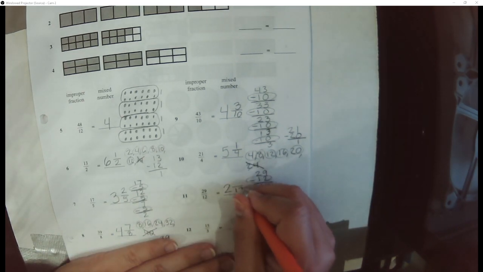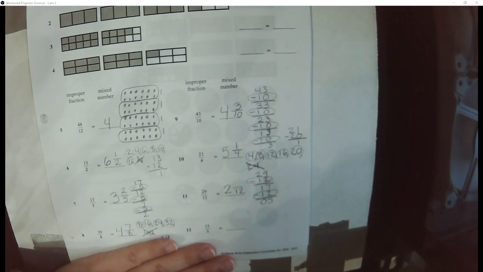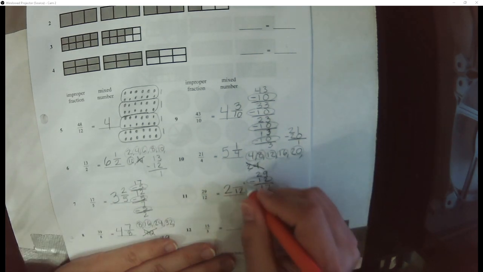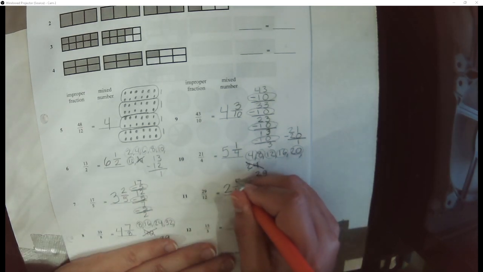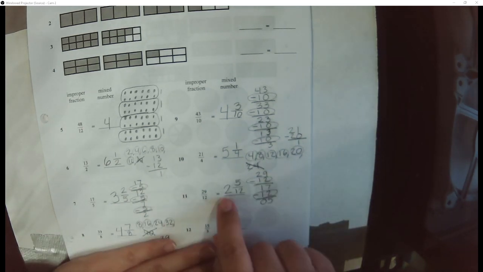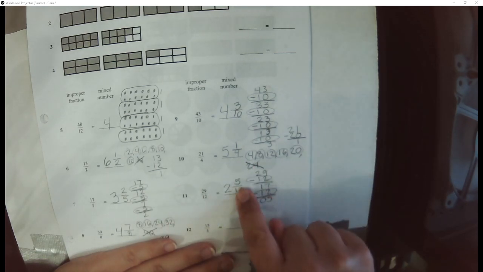My denominator was 12 before, so it's going to stay 12. But what's my numerator now? How much was I left with after all my subtraction? I had how much left over? Bella? 5. So my answer should be 2 and 5 out of 12.